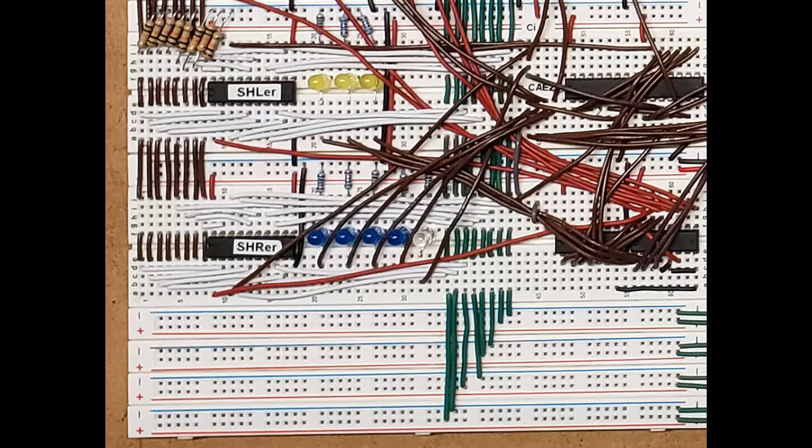So those 3 inputs, and below is our flags. So our carry out flag, a larger flag, equals flag, and 0 flags. The white LED that's there is to indicate if there is a carry in input or not.